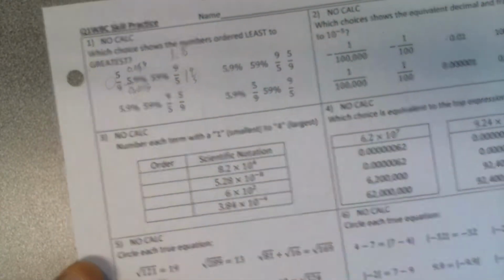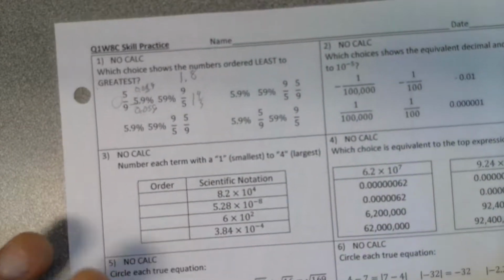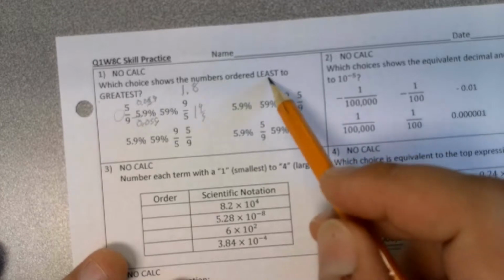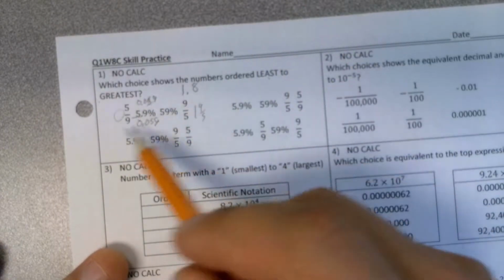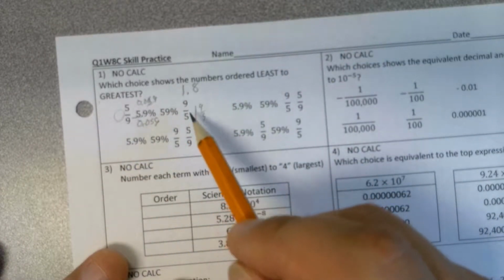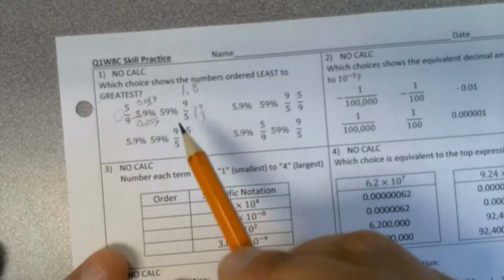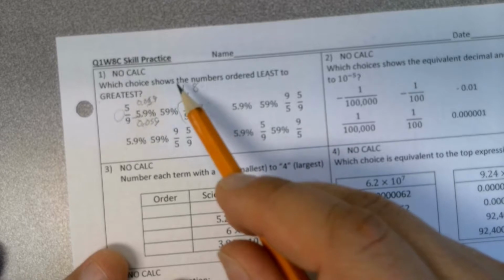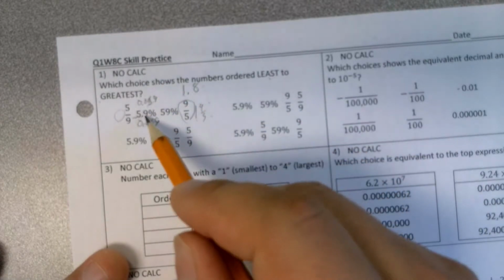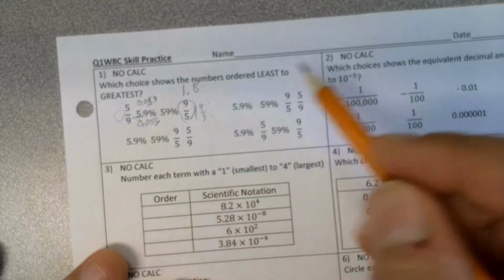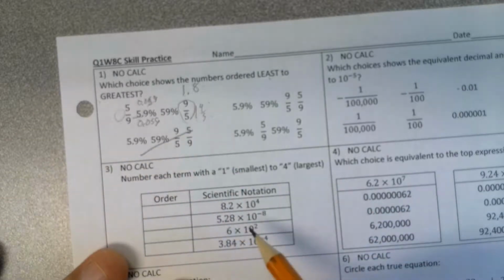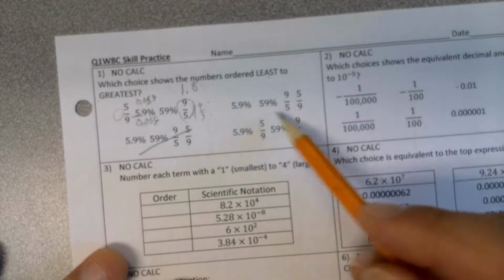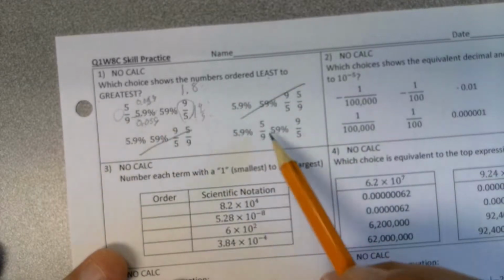Okay, so Q1 week 8 skill practice. We're ordering from least to greatest. Over here, I see 9/5 is definitely going to be the largest because that's 1.8, or 1 4/5 and 1.8. So I'm going to get rid of this choice because that doesn't have it as the largest. So we're down to this and this.